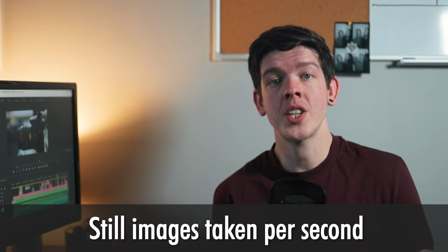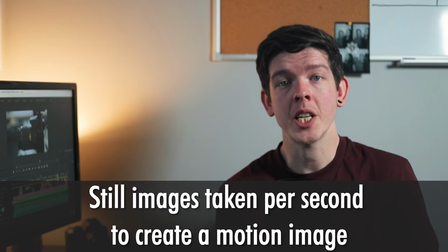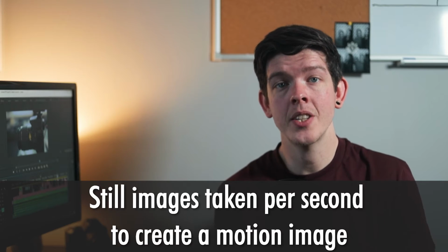Okay, so let's talk frame rates. Simply put, frame rates are the amount of images that your camera takes per second and plays back seamlessly to create a motion image. There's a combination of frame rates that you can shoot at for different reasons. For example, you'd want to shoot in a higher frame rate if you're planning on slowing the footage down later.